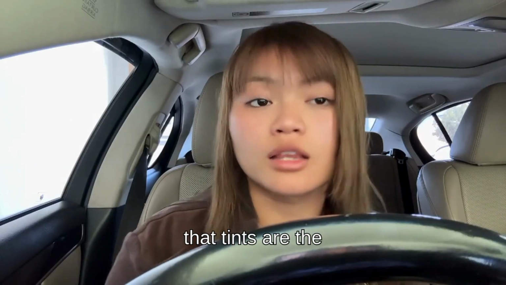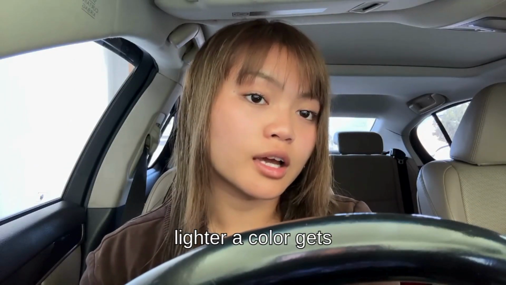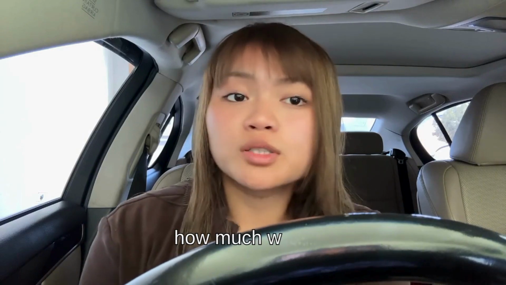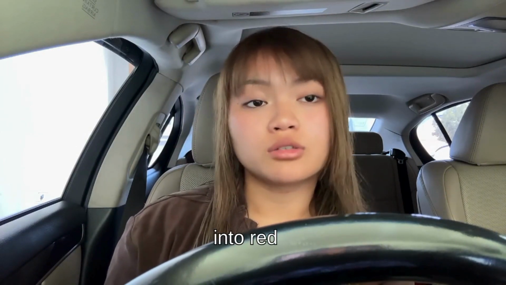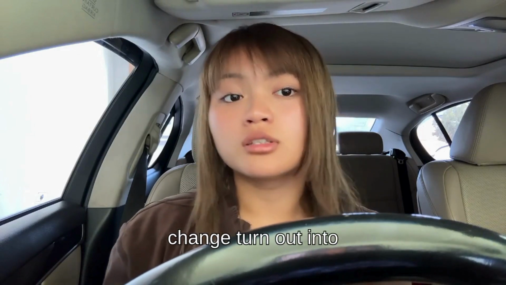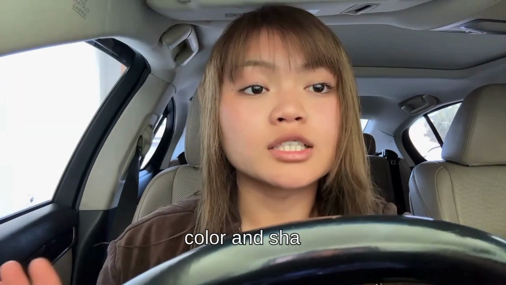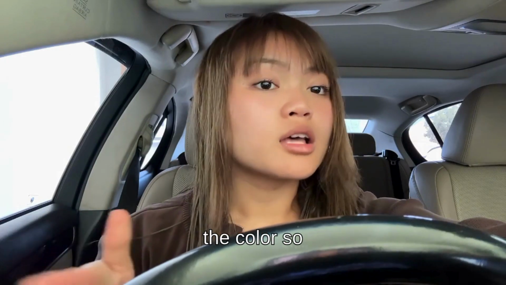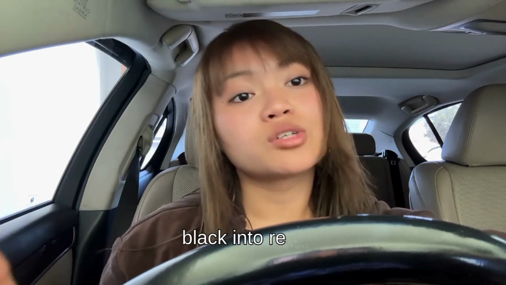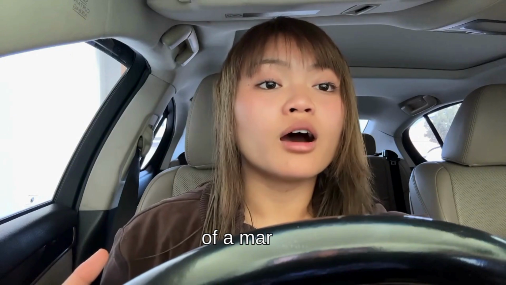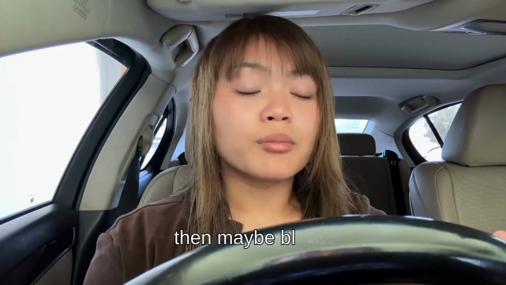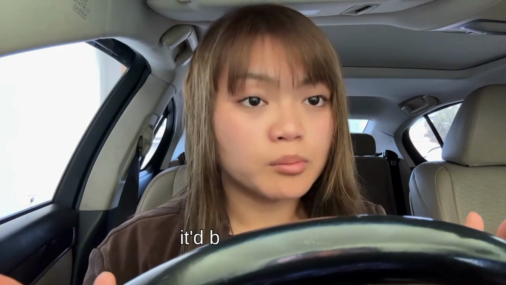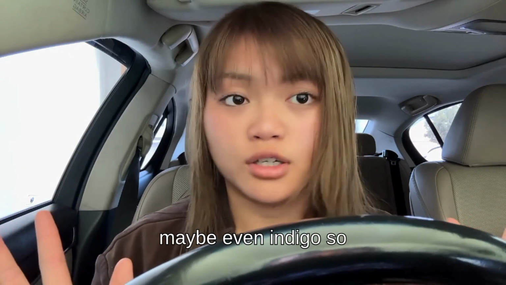Tints are the lighter a color gets. So it's basically how much white is put into a color. So let's say red. If we put more white into red, it would eventually turn into a pinky, rosy color. And shade is when black is added into the color. So if we add more black into red, it will eventually turn into more of a maroon or burgundy color. And then maybe blue, if we add more black into it, it'd be more navy-like, or maybe even indigo.